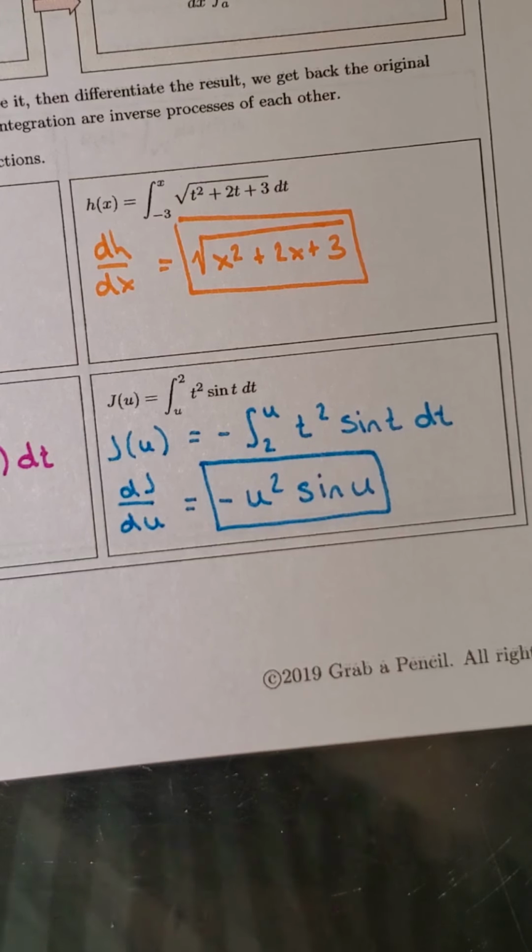All right, not too bad. So the next page starts with some chain rule.